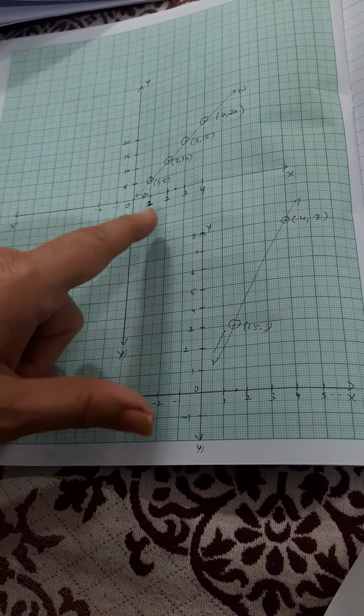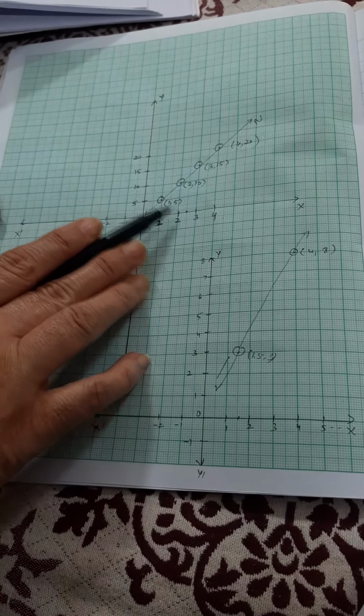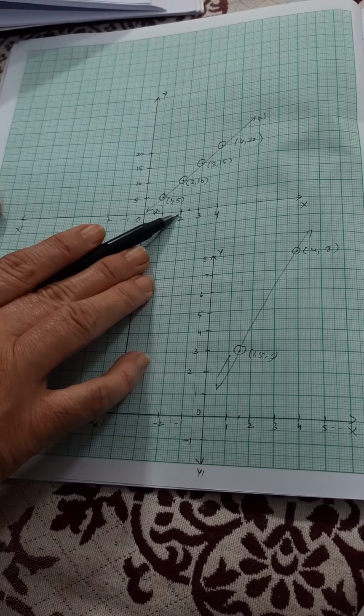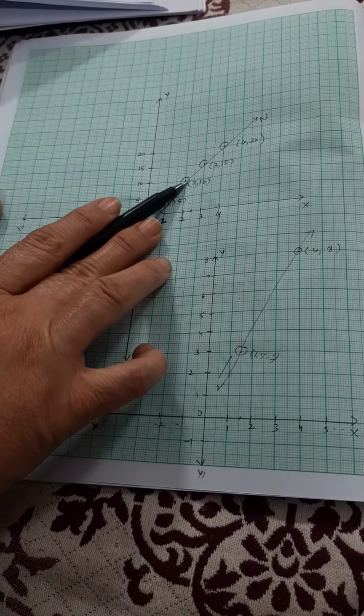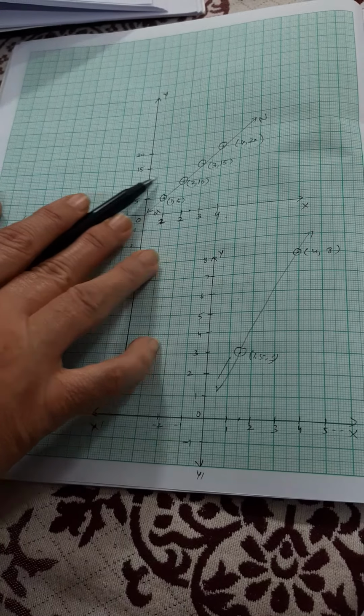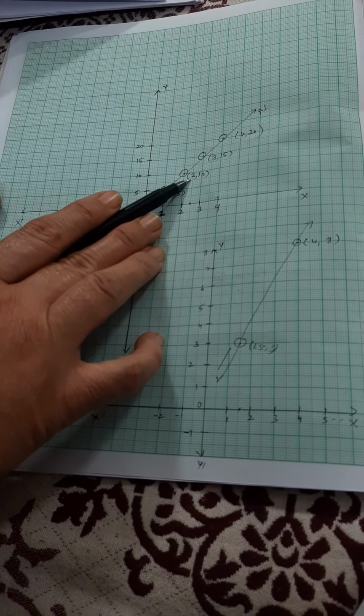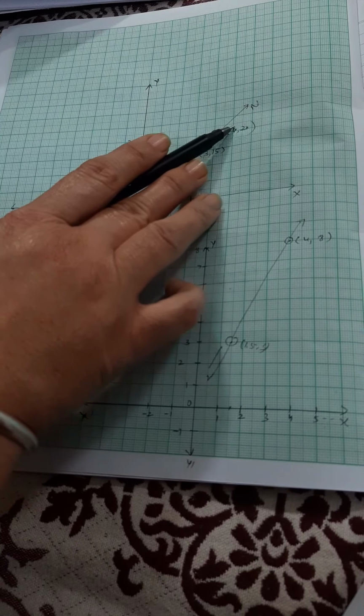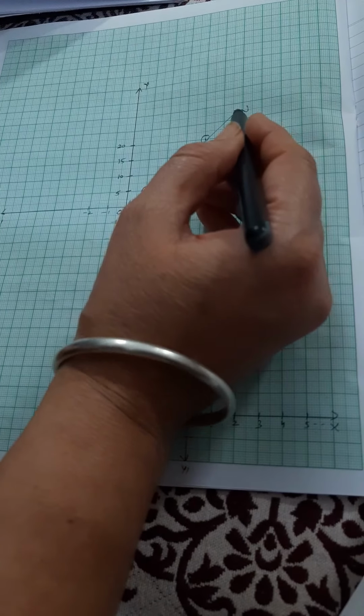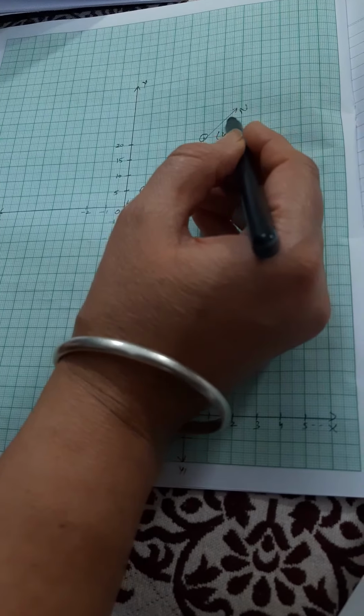So the first point is (1, 5): 1 on the x-axis, 5 on the y-axis. Where they meet is the point (1, 5). Similarly (2, 10): 2 on the x-axis, positive 10 on the y-axis. Then (3, 15), then (4, 20), and then I have plotted a line passing through the points.